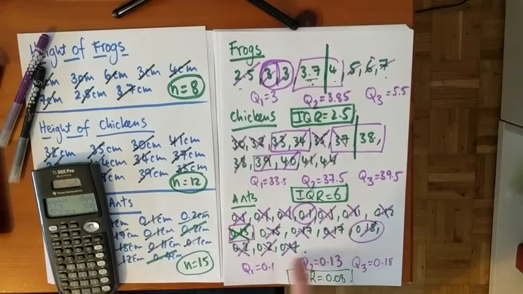If you notice in the ant data, there was a big ant here that was 0.4. By using the quartiles and finding the interquartile range, we're ignoring the biggest numbers and the smallest numbers. We're just focusing on the average half of the data, which in this case is 0.08. The average spread is the middle half of the data there.